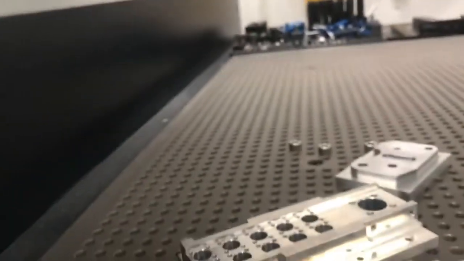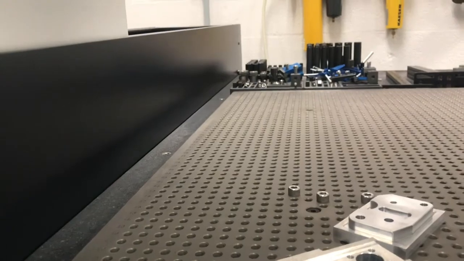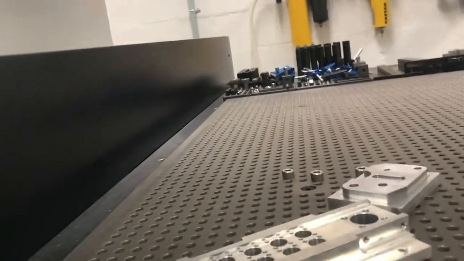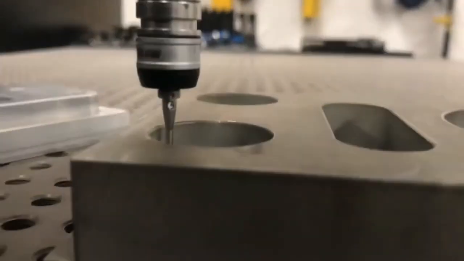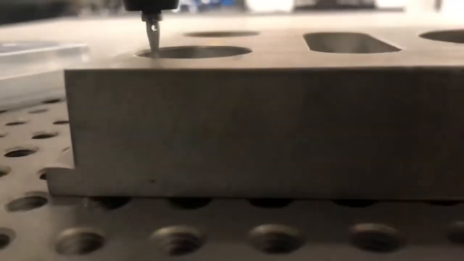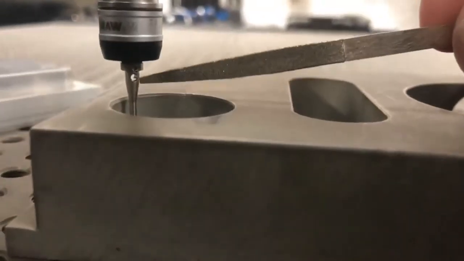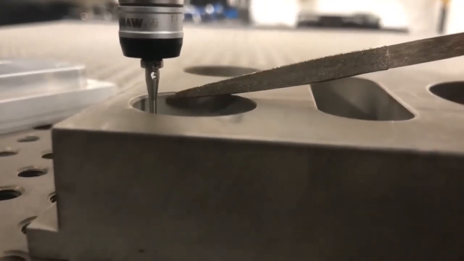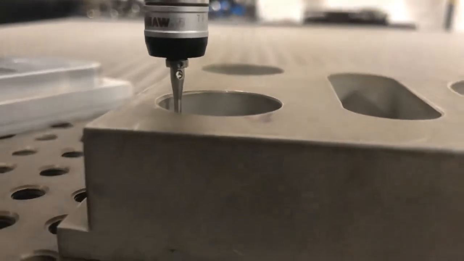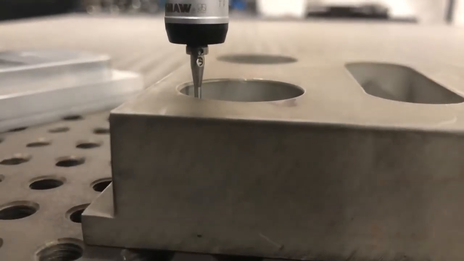hang on 1 second, sorry to be moving so much. Hold on. You never want this part of the shank to hit before the ruby ball hits. If you do, we'll learn a new term.